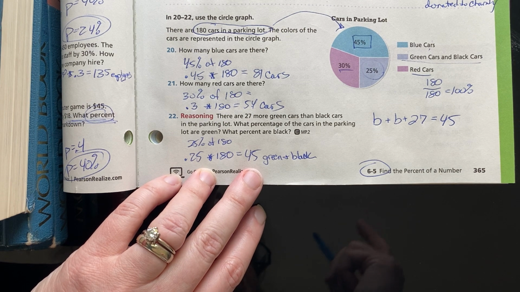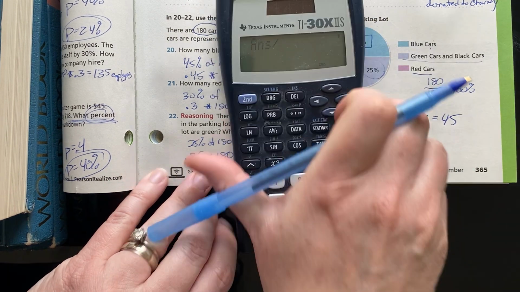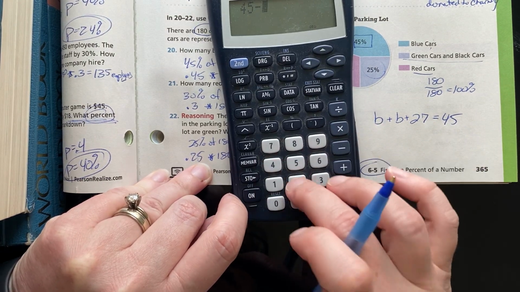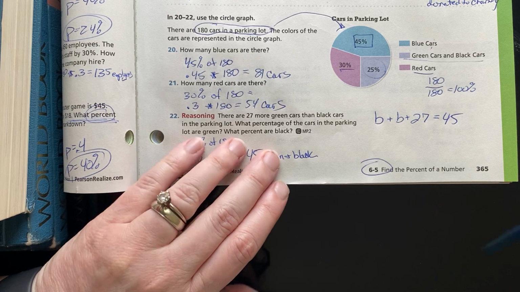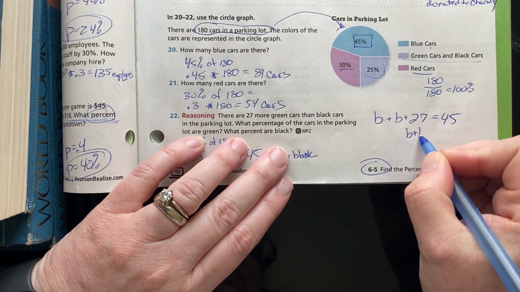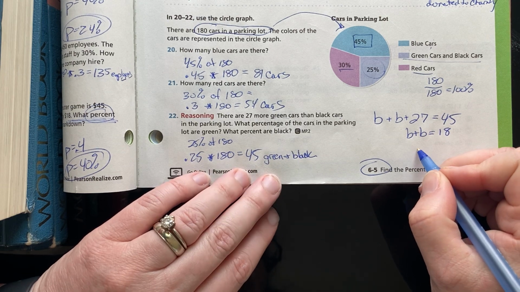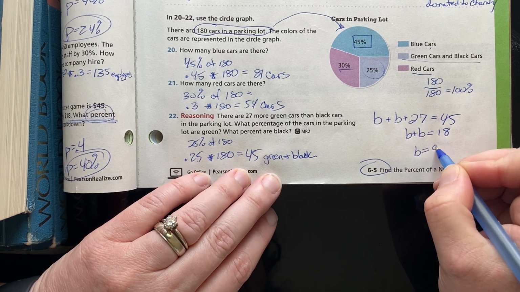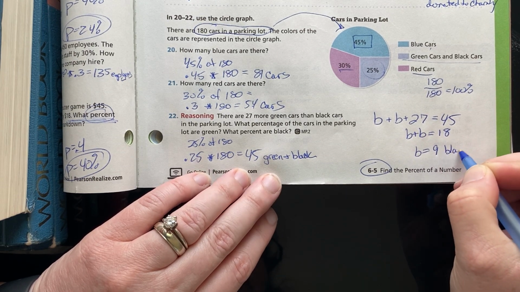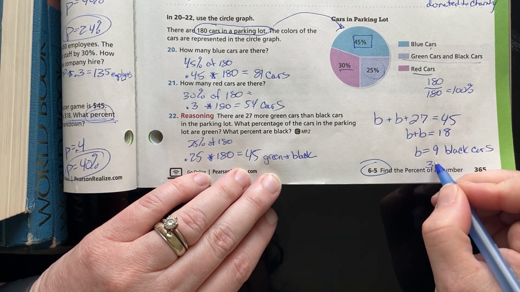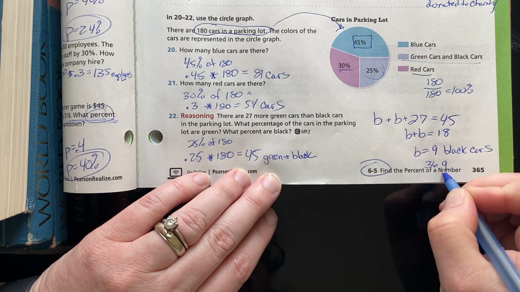So if I subtract 45 minus 27, I get 18. So B plus B should be 18, which means there should be 9 black cars and 36 green cars.